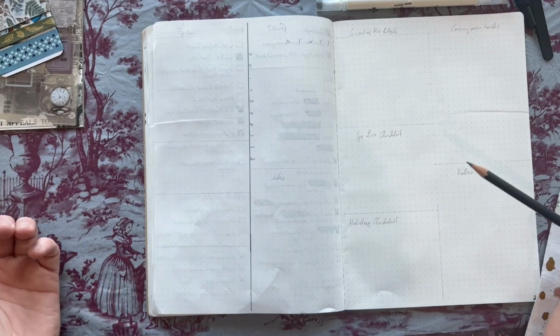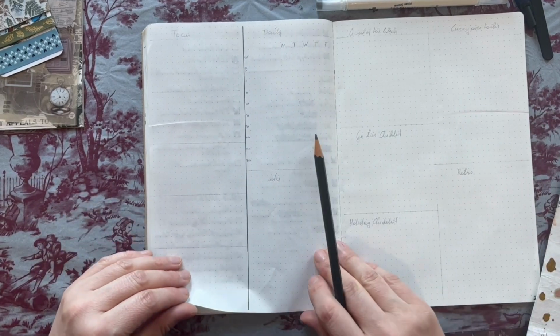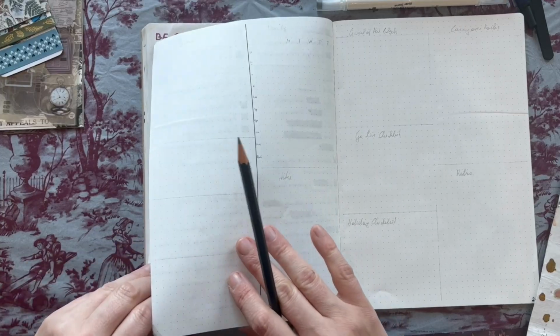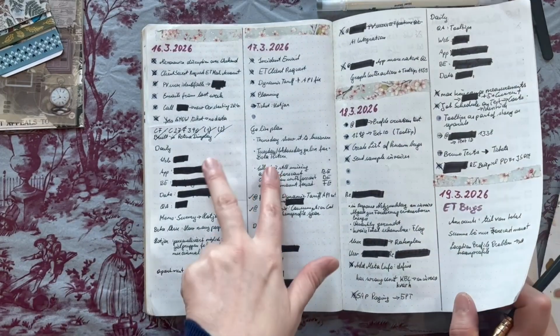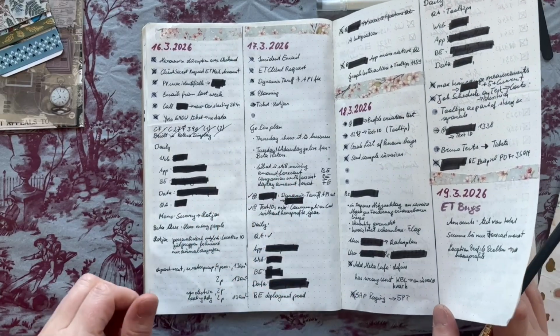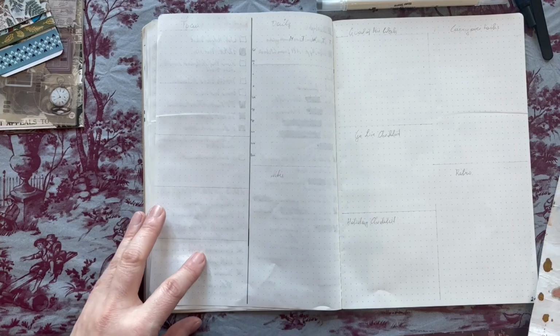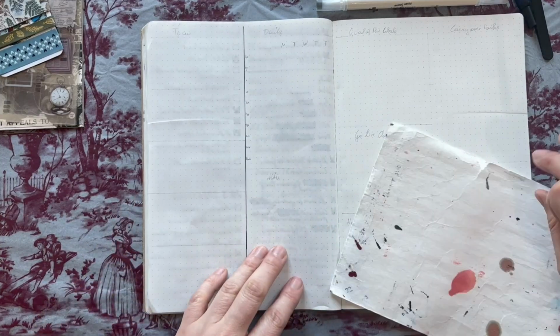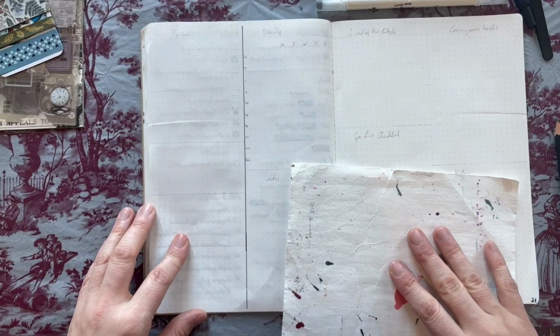As you see, I have here some pencil marks, so I have an idea what I want to do. I also already have a line here because I thought I would use this page for my daily notes, which I always divide in half, but I didn't use that much space. So I have here my line, but it doesn't hurt. I would just incorporate it into my layout.